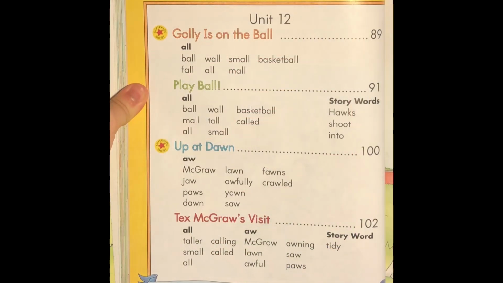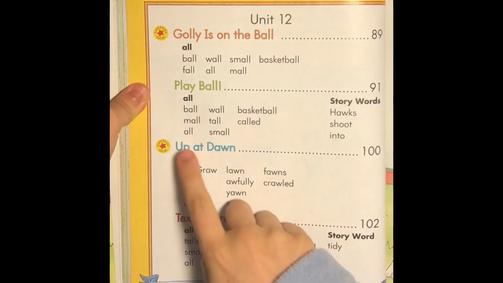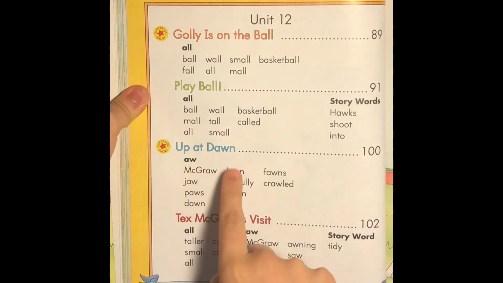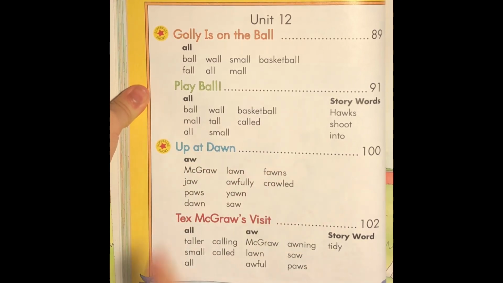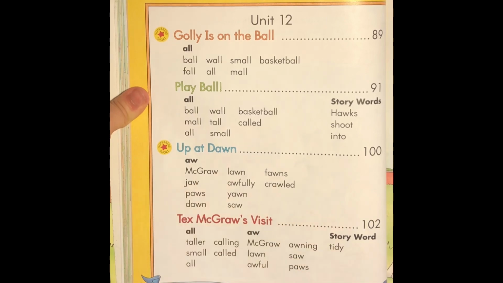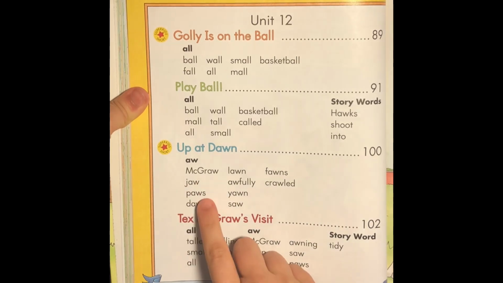We are going to go over your Fluency page, Up at Dawn, and in that Fluency page there are lots of words that have the sound aw, spelled A-W. I would like you to repeat after me. McGraw. Good. McGraw is a last name of a person. Jaw. Good. Pause.